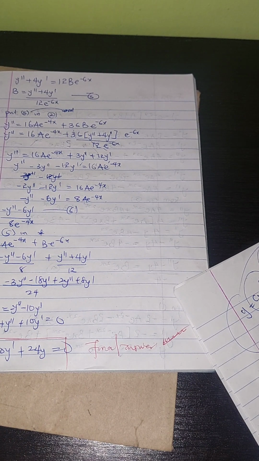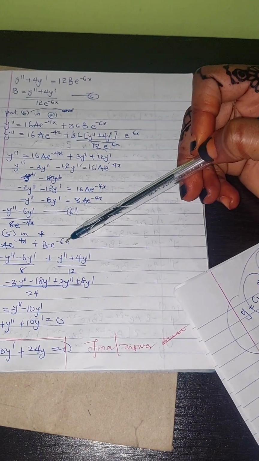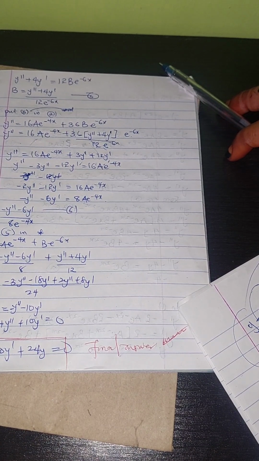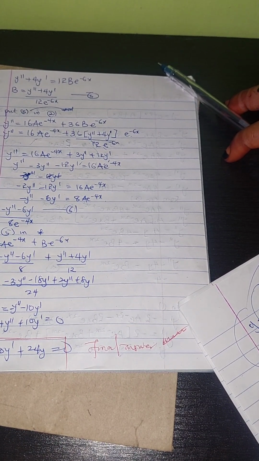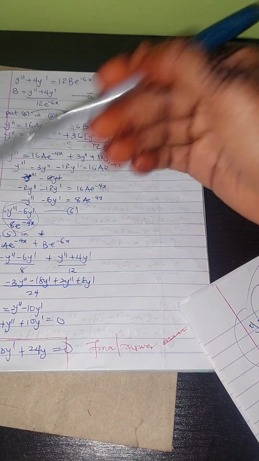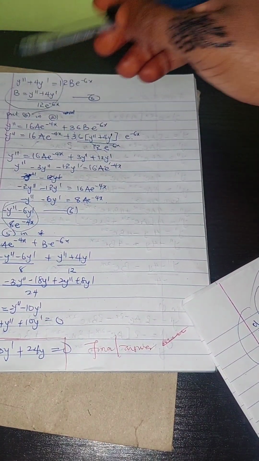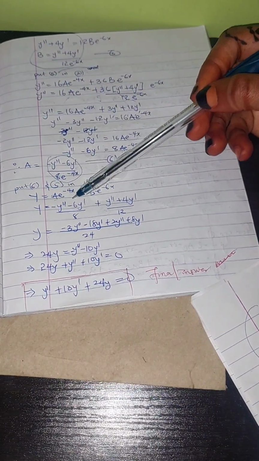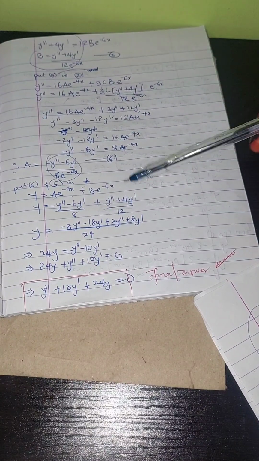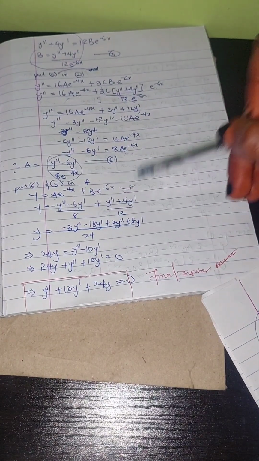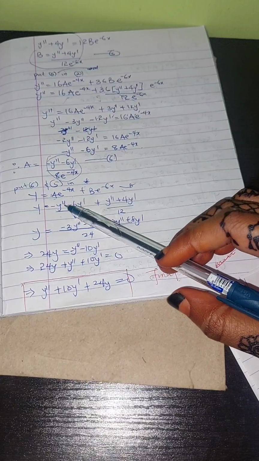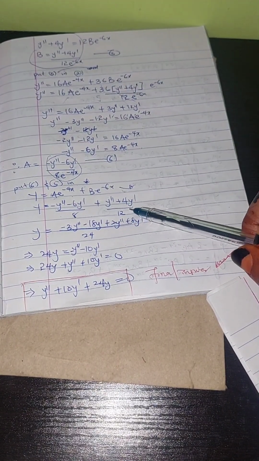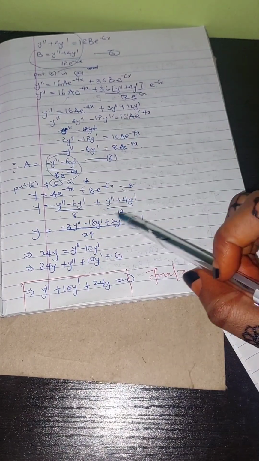And the question that I have is y equals a e raised to power minus 4x plus b e raised to power minus 6x. So instead of writing a back and b back, I'll write the value of a and b. So the value of a is this, right? And b is this. So y equals this. So I'll just input it into this equation. So I have y equals minus y prime prime minus 6y prime over 8 plus y prime prime plus 4y prime over 12. So from here I can get the LCM.